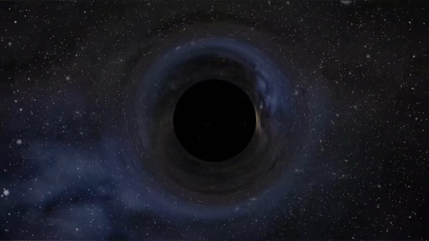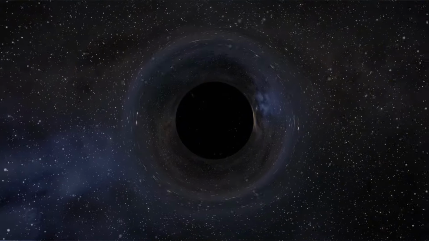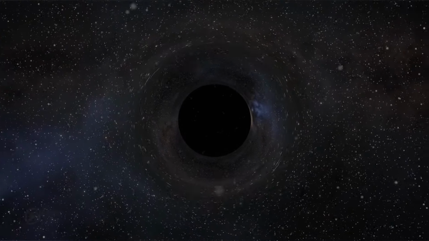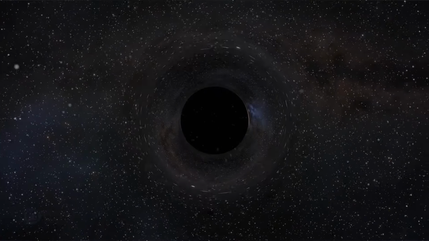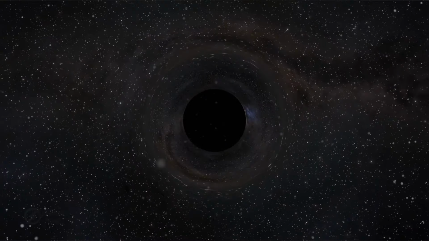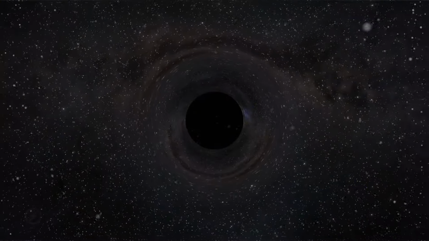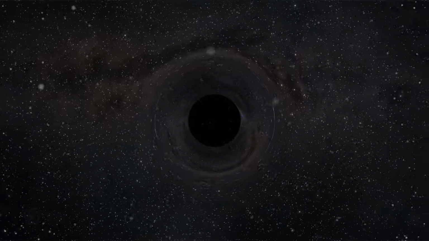Another remarkable event came on August 17, 2017, when LIGO and Virgo detected GW170817, the merger of two neutron stars rather than black holes. For the first time, the gravitational wave signal was accompanied by electromagnetic radiation, gamma rays, visible light, and radio waves observed by dozens of telescopes worldwide.